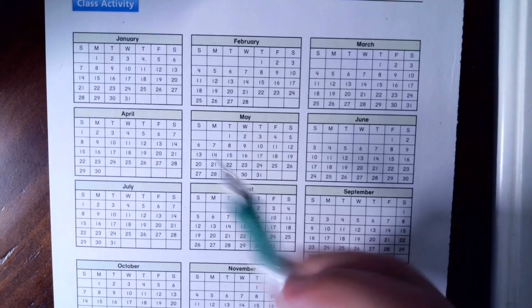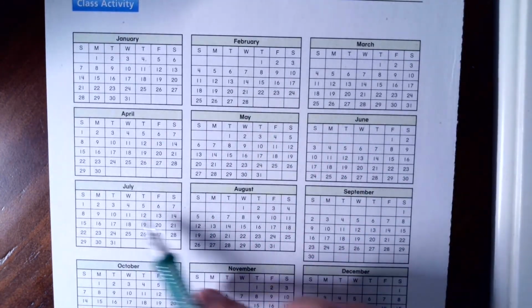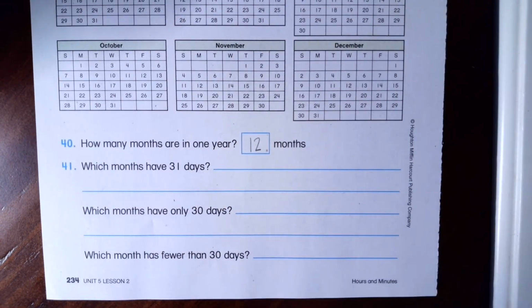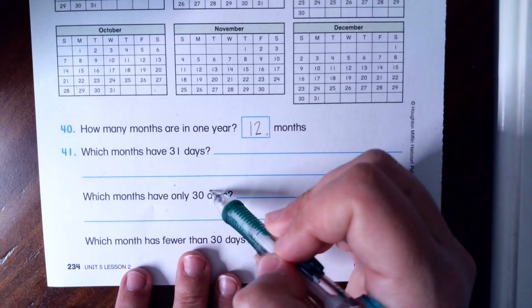Did you get 12? 1, 2, 3, 4, 5, 6, 7, 8, 9, 10, 11, 12. So now months have a certain amount of days. Most months have either 30 or 31 days. However, some months, or one month in particular, only has 28 and sometimes 29. So we're going to answer these 3 questions.